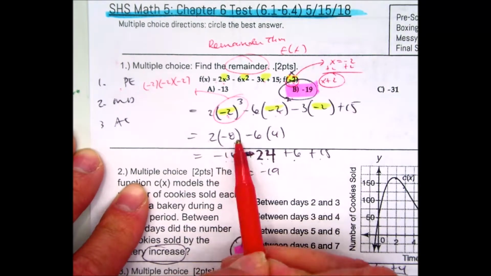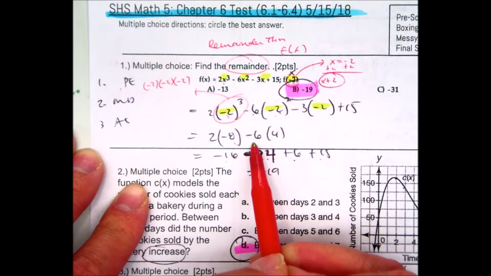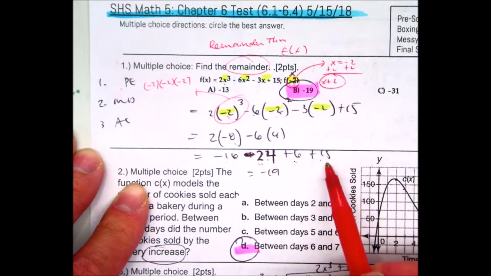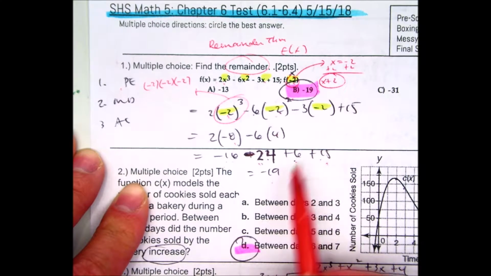So that means 2 times -8 gives us -16. -6 times 4 is -24. -3 times -2 is a positive 6 and 15. Add all those together, you get -19. Your answer is B.